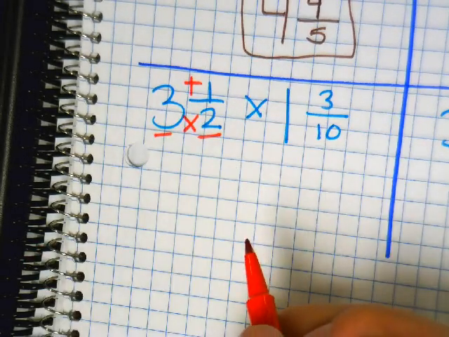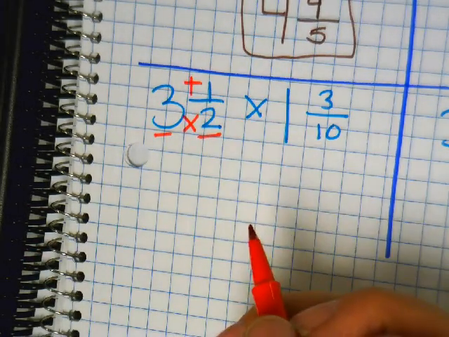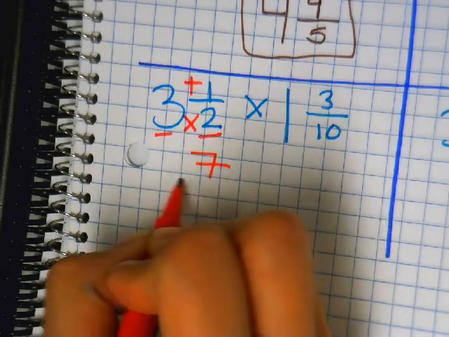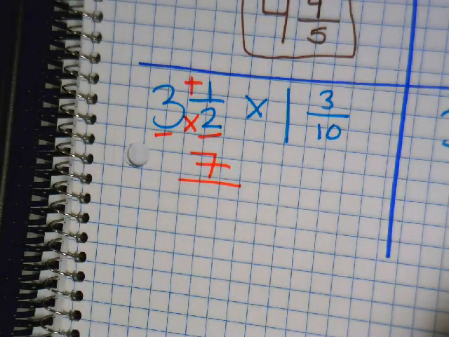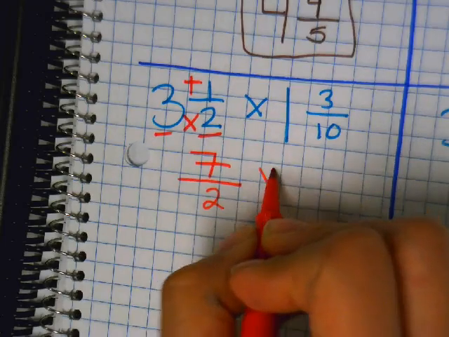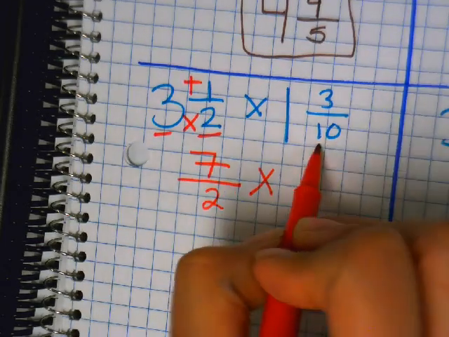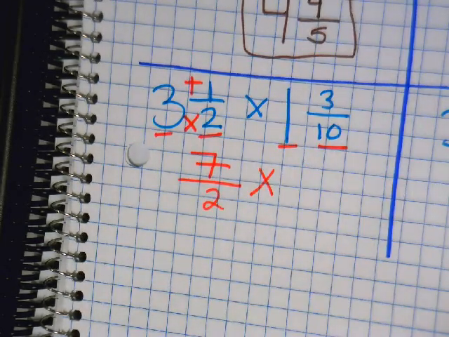2 times 3 plus 1. 7 over what? 2. Yeah. Times, multiply, and add. Over.